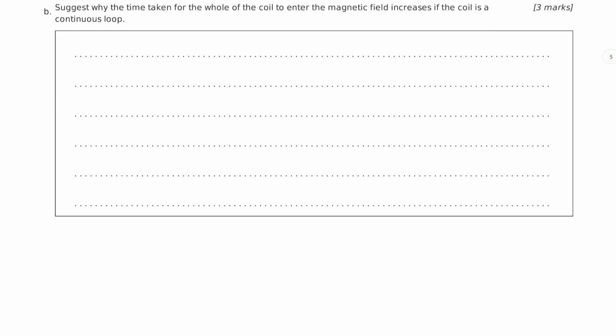B. Suggest why the time taken for the whole of the coil to enter the magnetic field increases if the coil is a continuous loop. We've actually almost answered that a little bit above, haven't we?